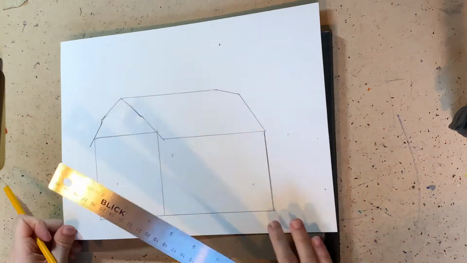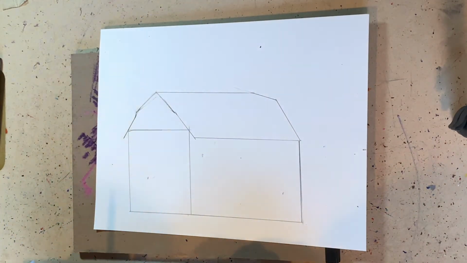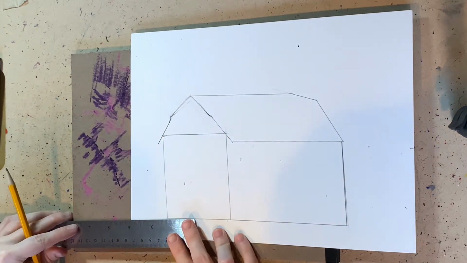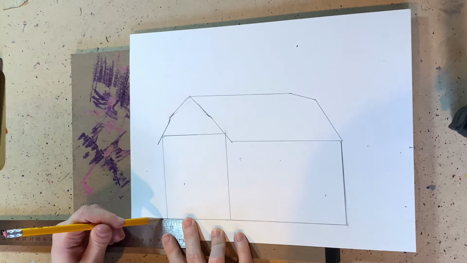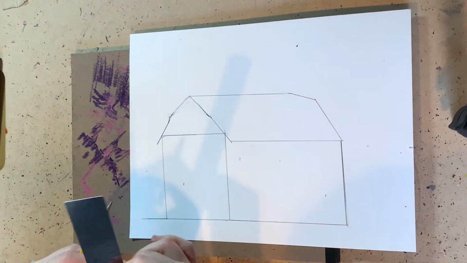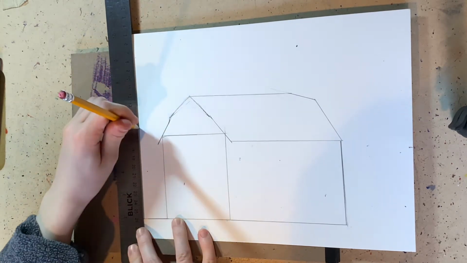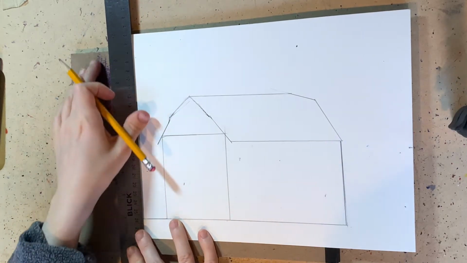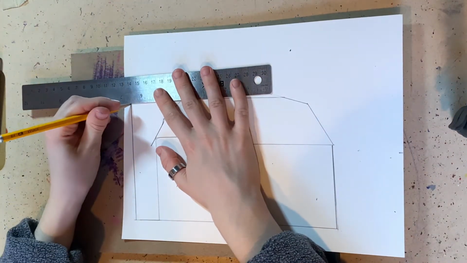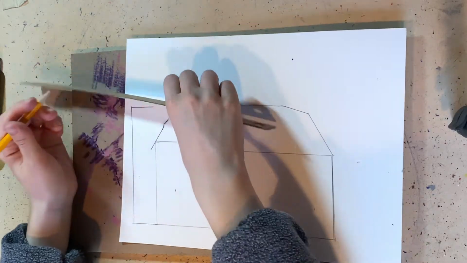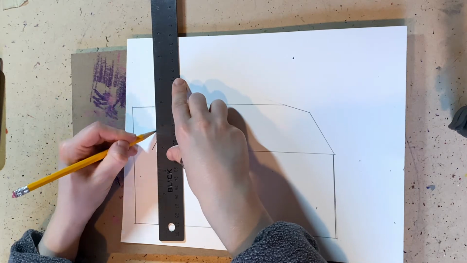Okay, now that the barn house is complete, we're gonna move on to the other part of the barn, which is the shed. We're gonna make a horizontal line next to the barn. We're gonna make a vertical line on the top. We're going to draw a horizontal line. So this is now a rectangle that we're drawing next to the barn.